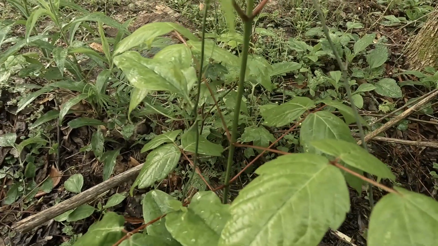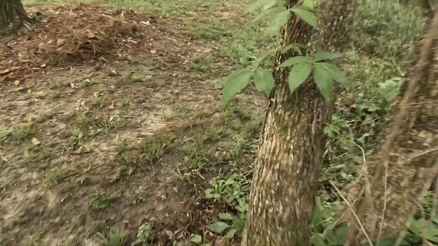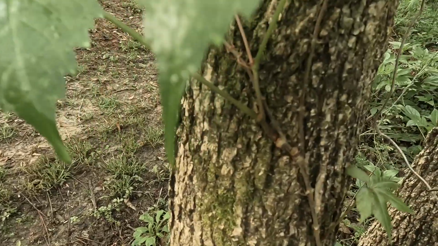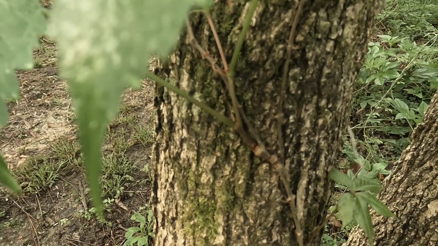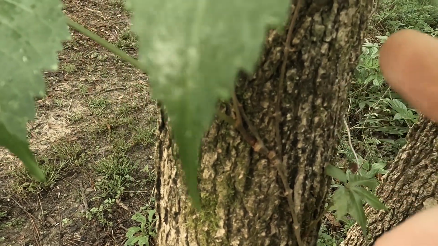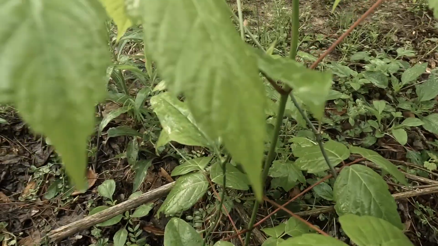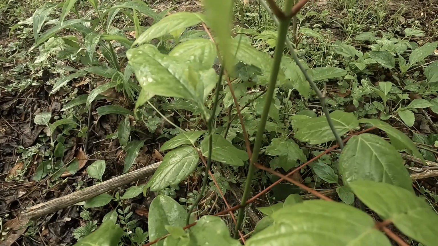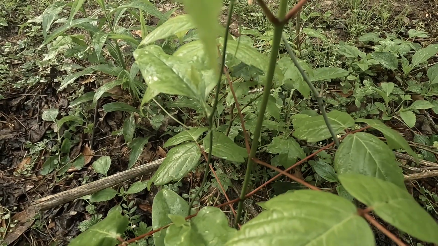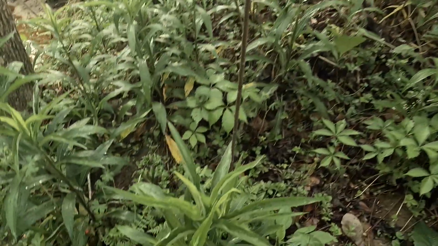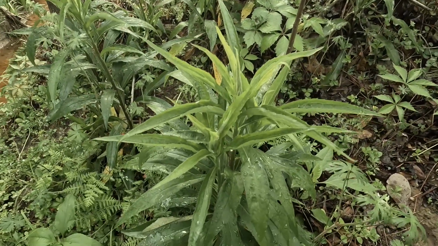Each of these leaves comes out opposite from each other, versus if we look at this Virginia creeper here, you can see those are alternate. So one comes out and then it goes up and another one comes out. Now poison ivy is going to be the same. It's going to be alternate, and that's how you can start telling the difference between this box elder here and poison ivy.